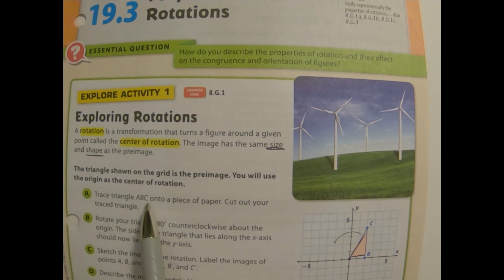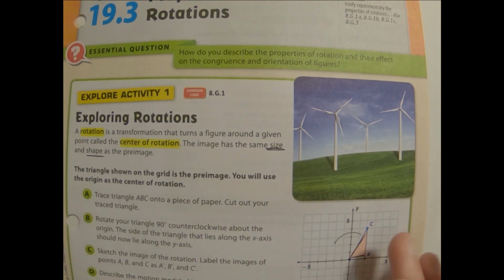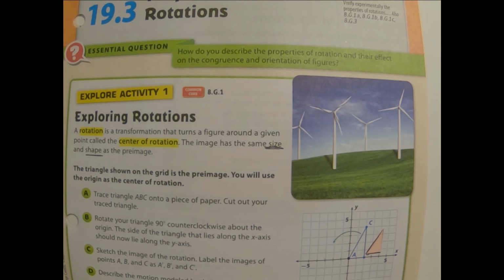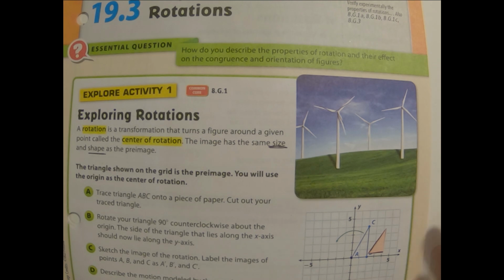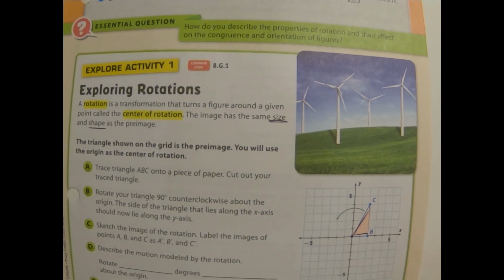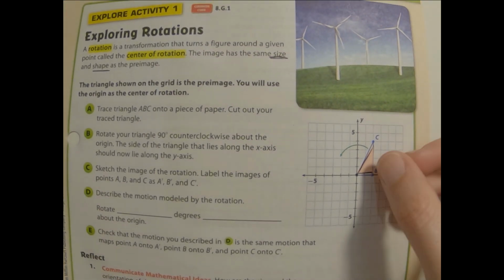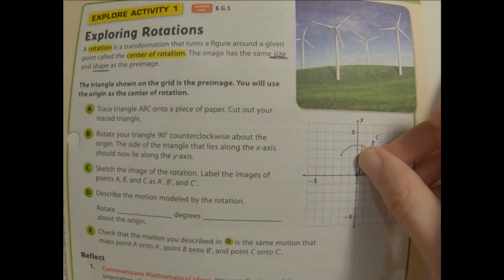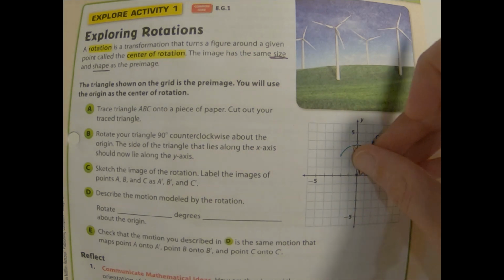So it says trace triangle ABC onto a piece of paper and cut it out. Rotate your triangle 90 degrees counterclockwise about the origin. The side of the triangle that lies along the x-axis should now lie along the y-axis. So if I take this triangle and I rotate it counterclockwise, meaning the opposite of the rotation of a clock, 90 degrees is just going to be one quadrant over.